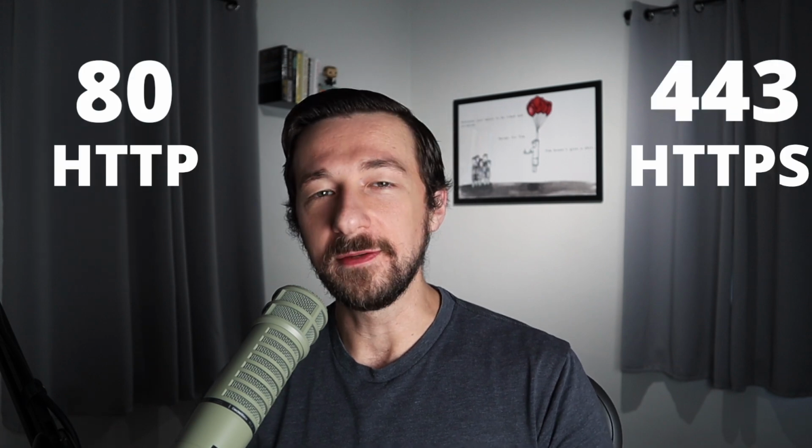You might have heard of ports when it comes to networking, such as 80 and 443, which are HTTP and HTTPS respectively. Layer 4 is where ports live, and all communication at this layer uses ports.